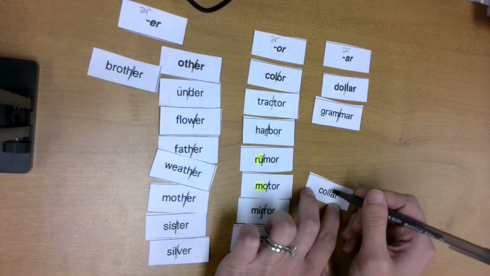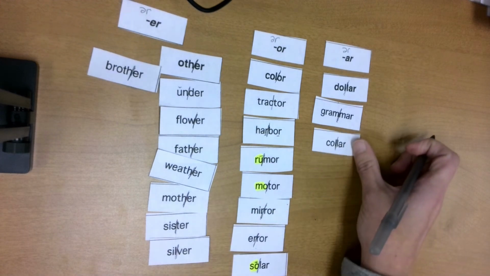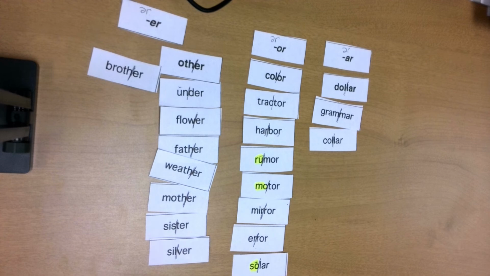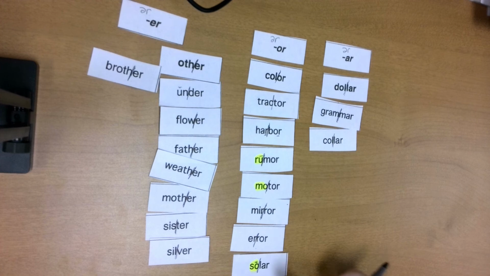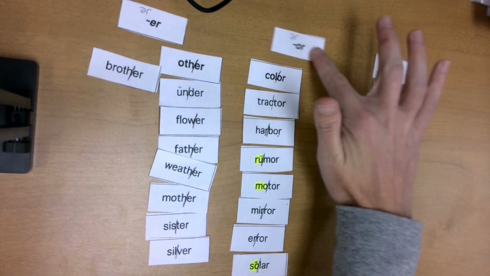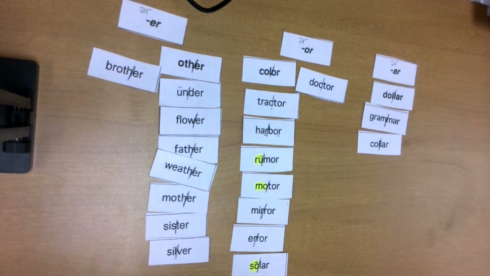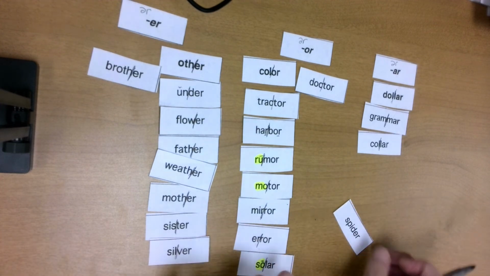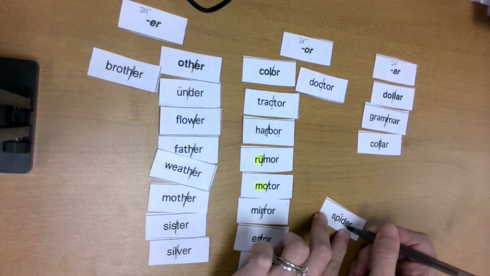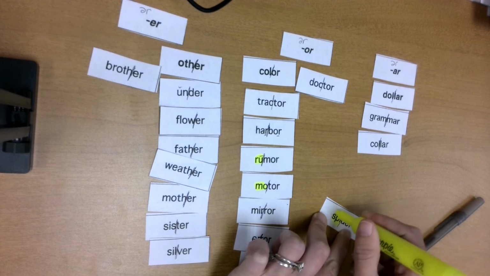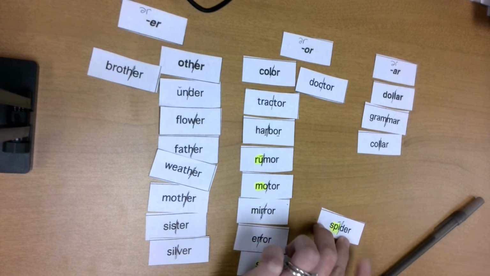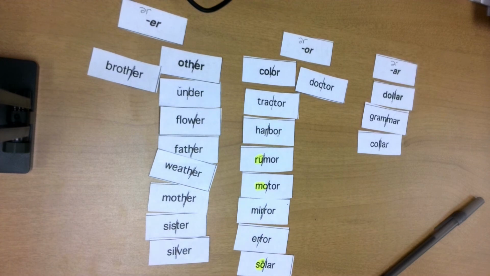Collar. Break that up along the doublet there. That is spelled with an AR. Doctor. That is spelled with an OR. Spider. You hear that long vowel sound, spider, right? So I found another open syllable. That is spelled with an ER.